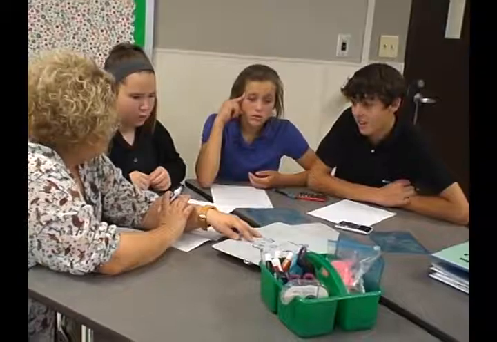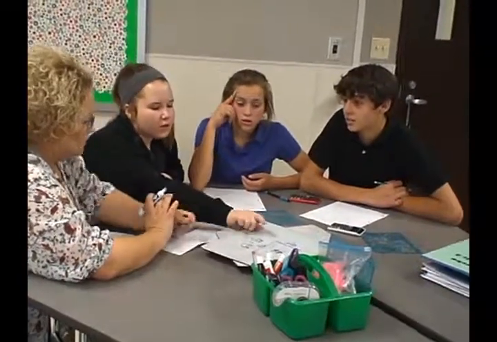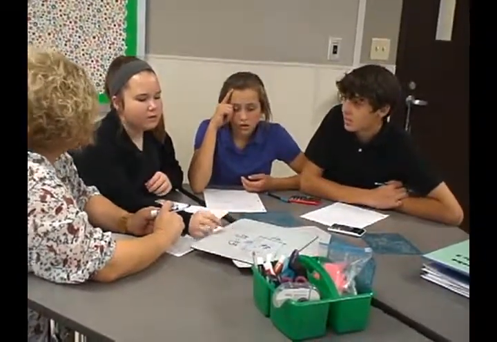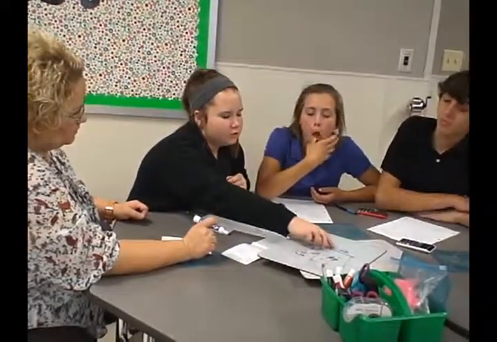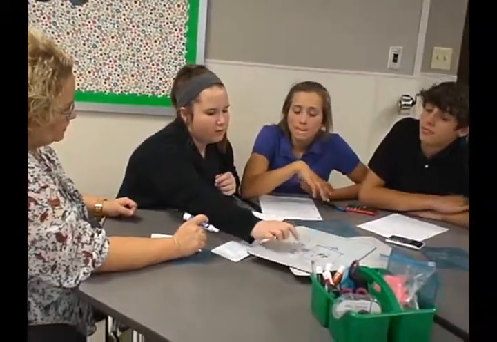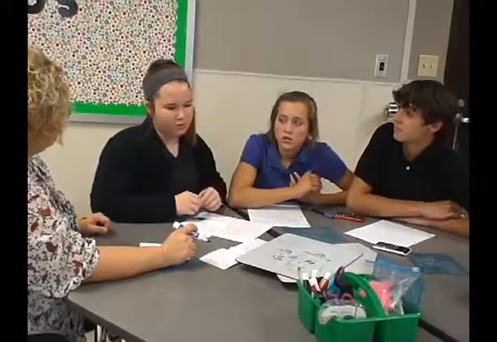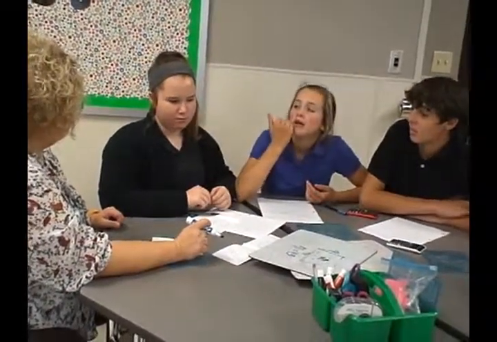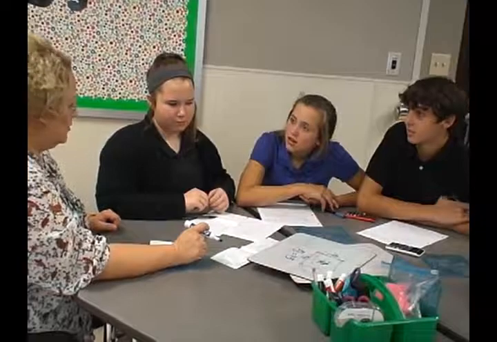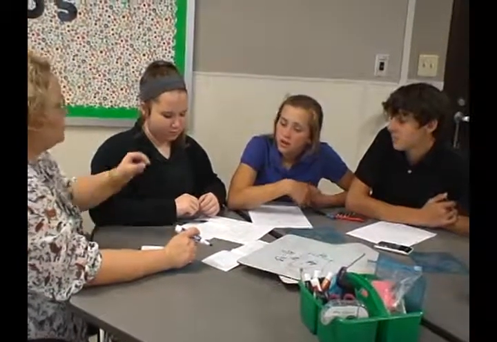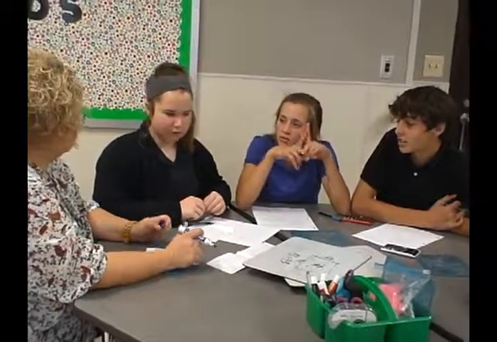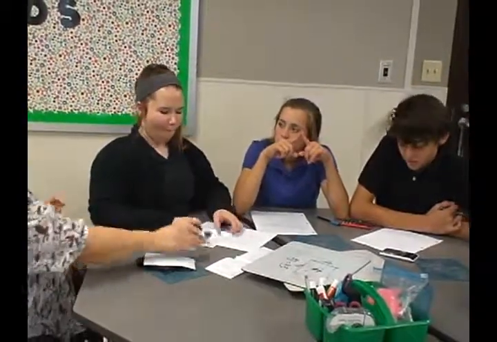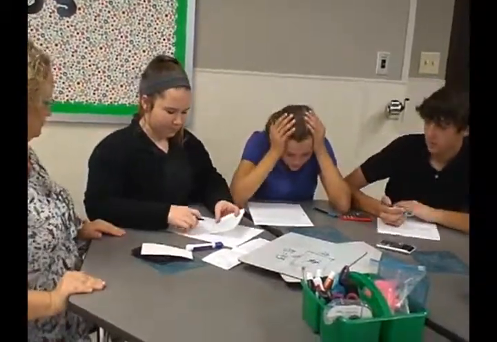That's not actually right. That's not a right triangle. Because if it was a right triangle, then those two squared and added together would give you the hypotenuse. And it doesn't. So what is it? It's just another triangle. So what does the Pythagorean theorem only work on? Right triangles.